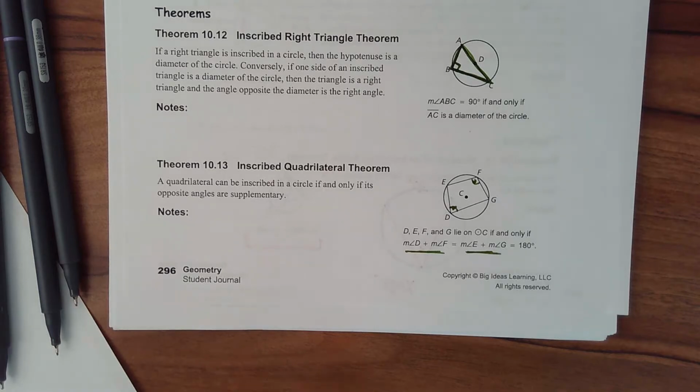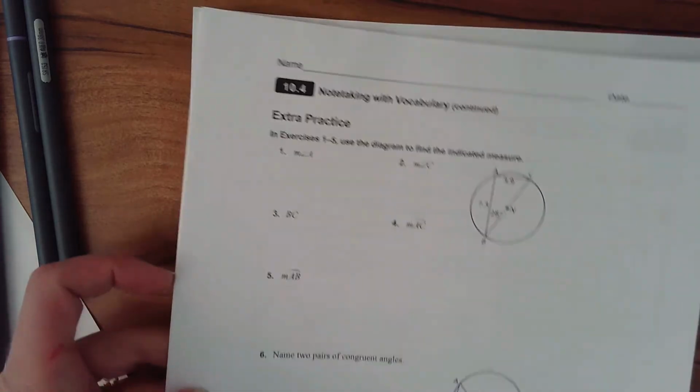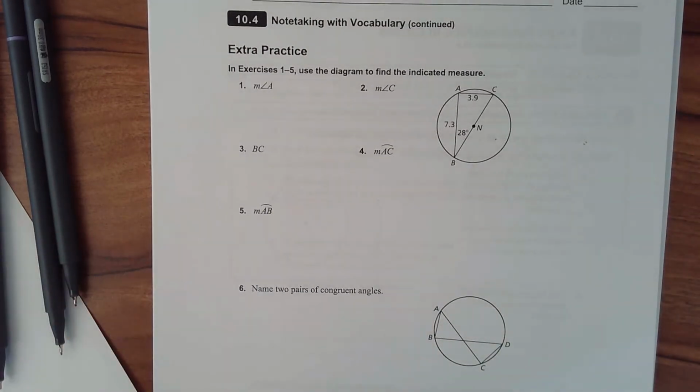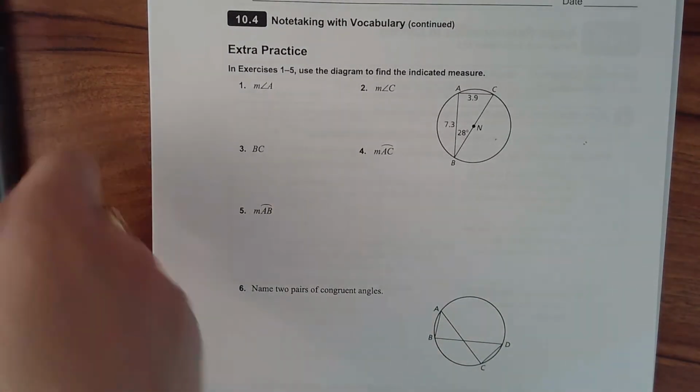All right, let's do a few examples just so we can put those theorems into practice. We're going to do page 297, and we're just going to go through all of the stuff on this page. So let's start.